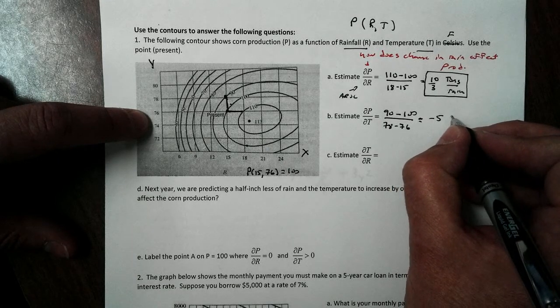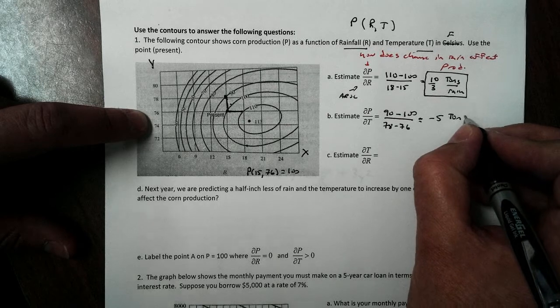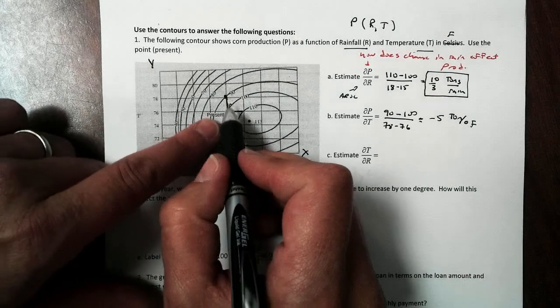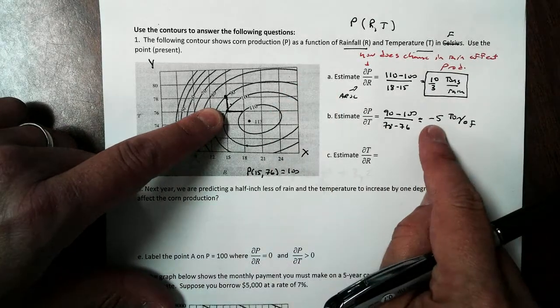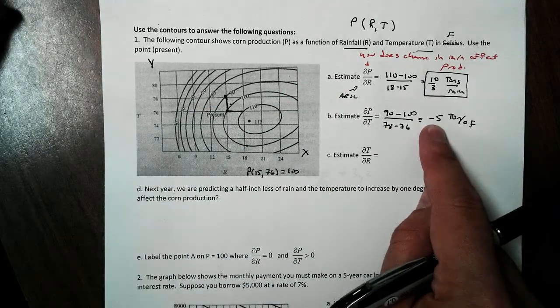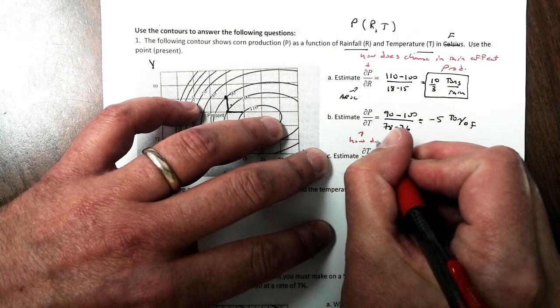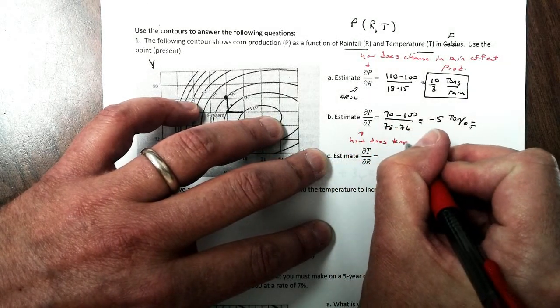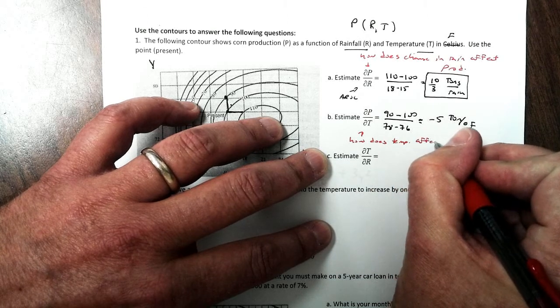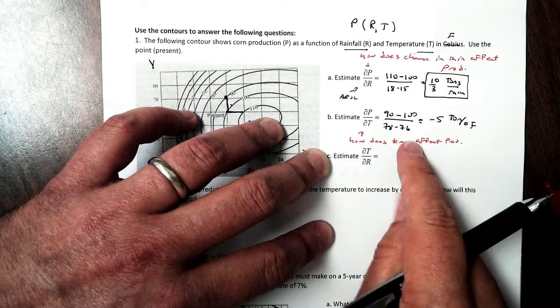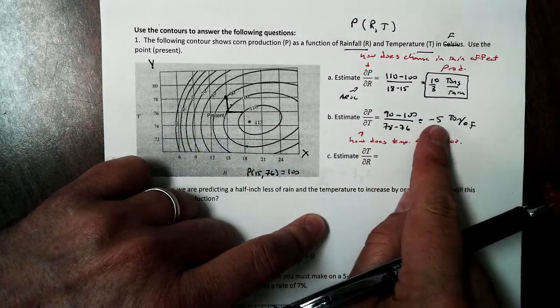And that's going to give us -5 tons per degree Fahrenheit. So as temperature increases, what happens to our production? It lowers. Remember, what this is asking: how does temperature, the change in temperature, affect production? And if you notice, if temperature increases, we get less production.